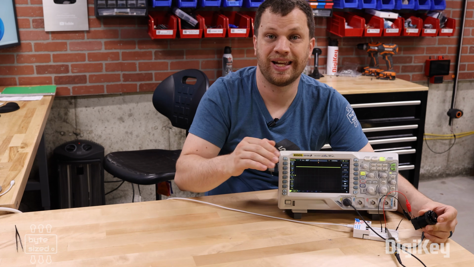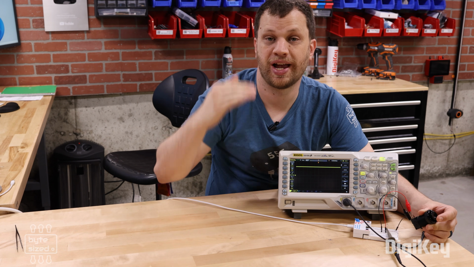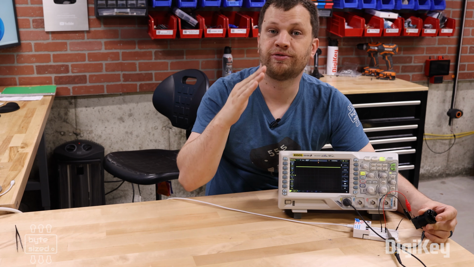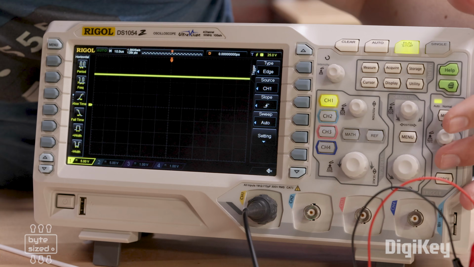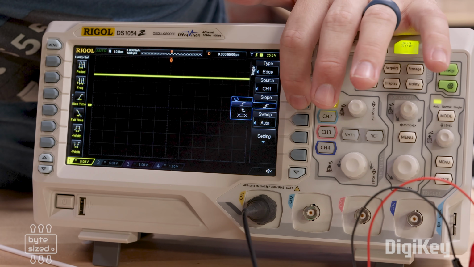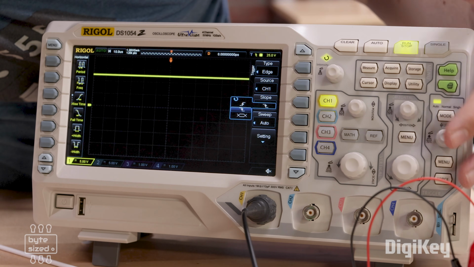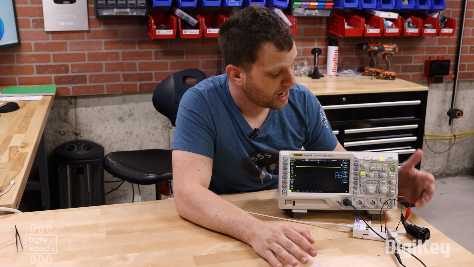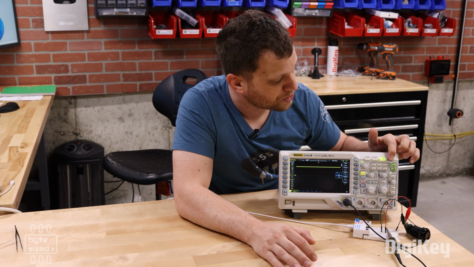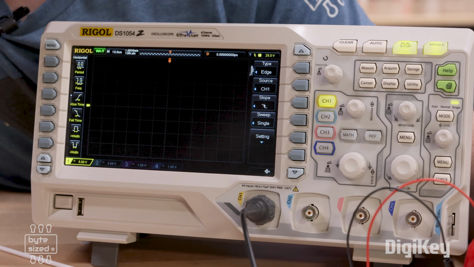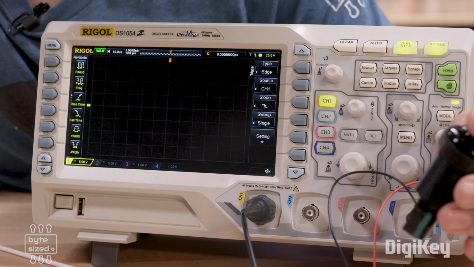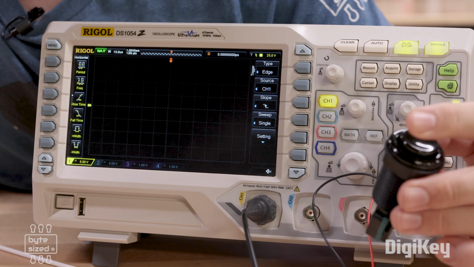But I'm interested in the transition between 12 volts and ground. And so I'm going to be looking for a falling edge. Remember earlier when we talked about the trigger controls? I need to set those to trigger on the falling edge. And now that I have that set, I'm going to put the scope into single capture mode by pressing that button. So when I press the button, we should see the falling edge.